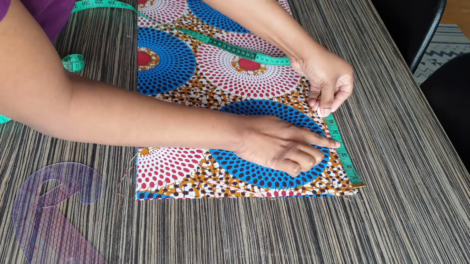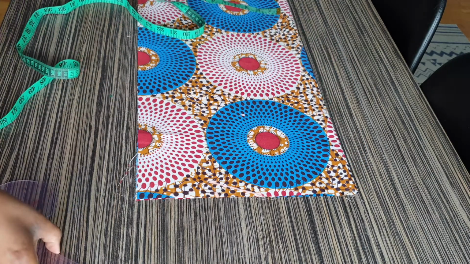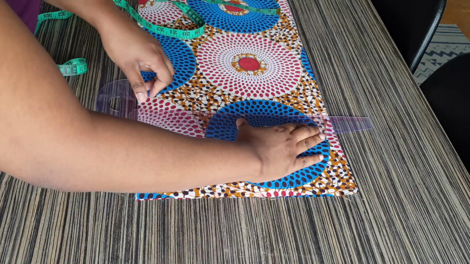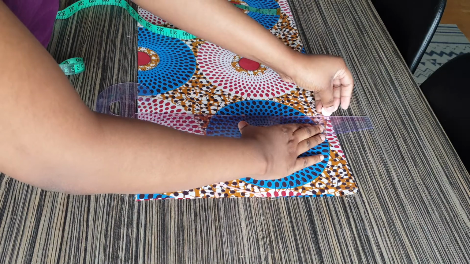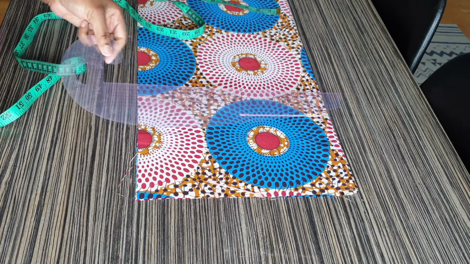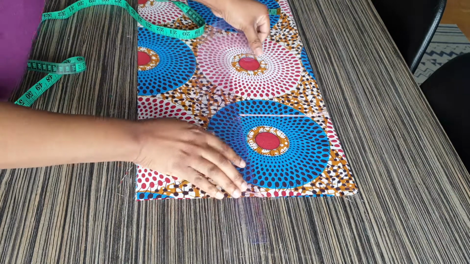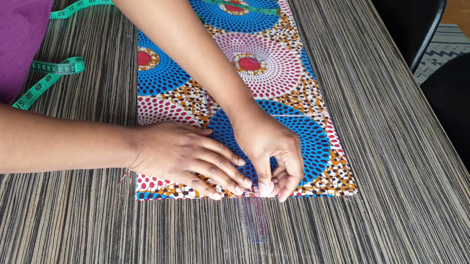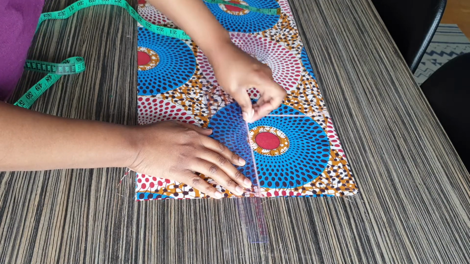This is just to make sure my line is straight. Now I am going to rule across. So this is going to be my neckline. Remember, we marked 4 inches on the other side, but this side we are marking 6 inches.